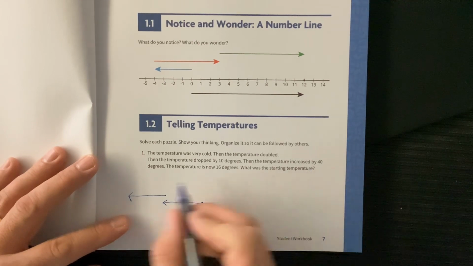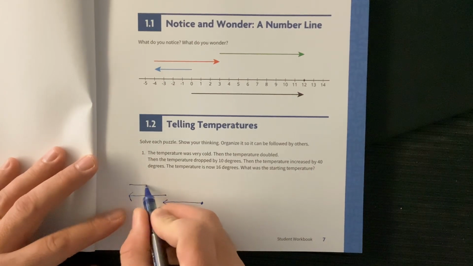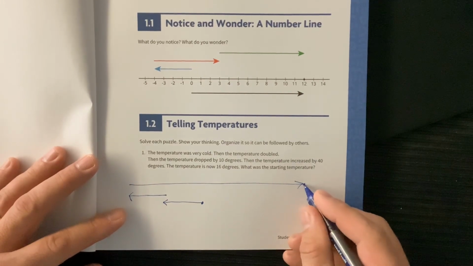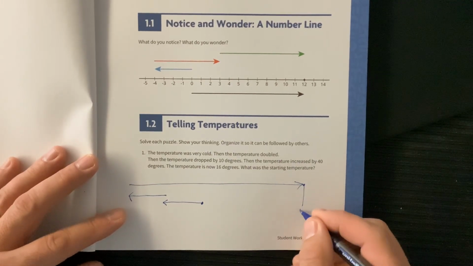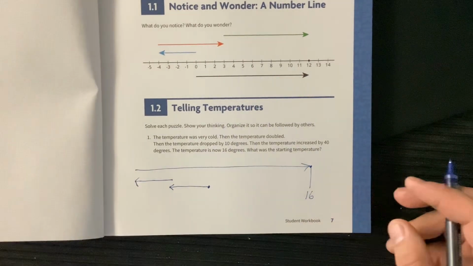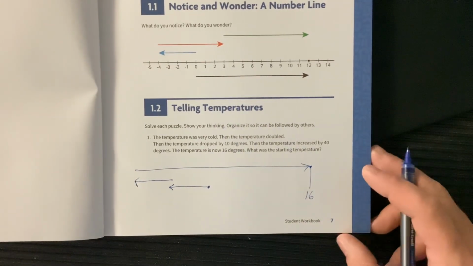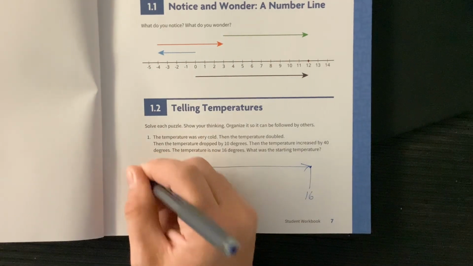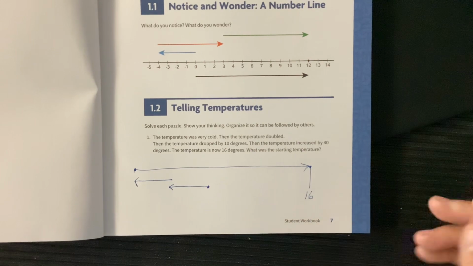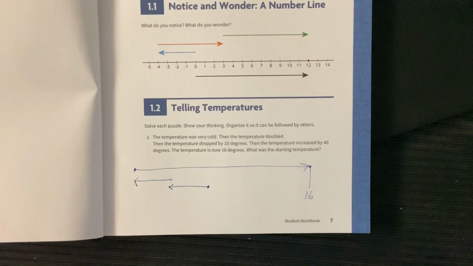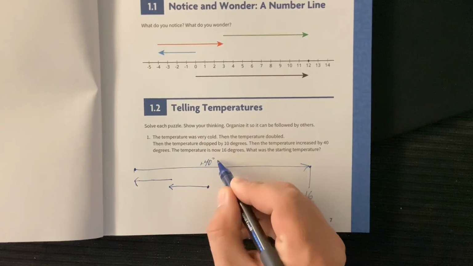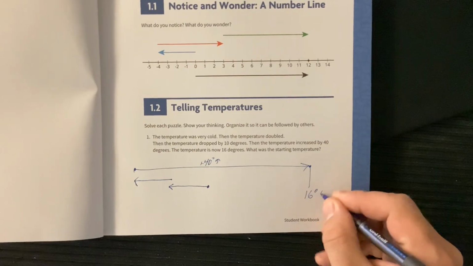Then the temperature increased by 40 degrees. And now it is at 16. So let's just work backwards. What was the temperature here before it went up 40 degrees to give me 16? So what was the temperature? It went up 40 degrees, and now it's at 16 degrees.